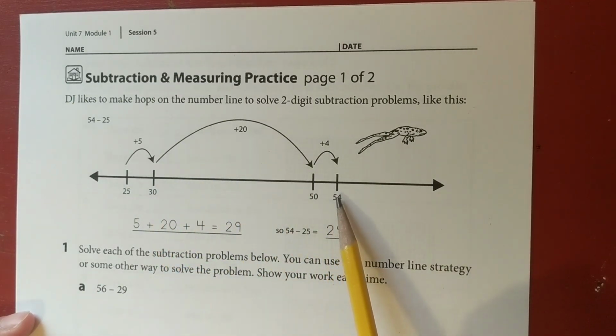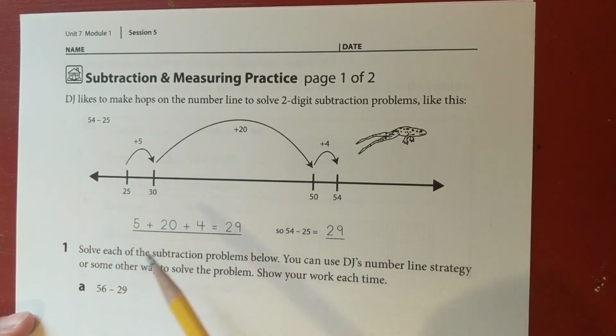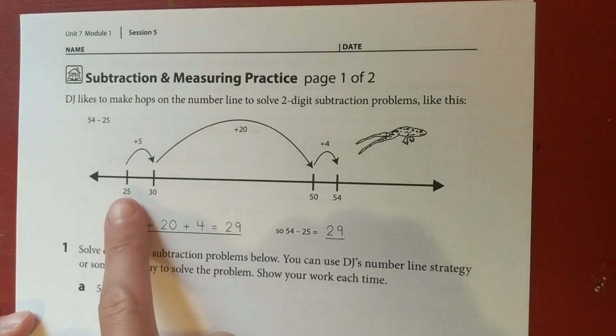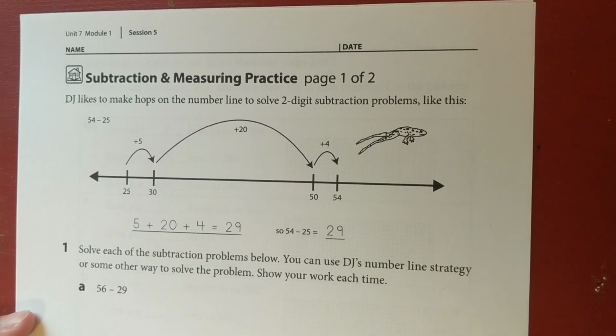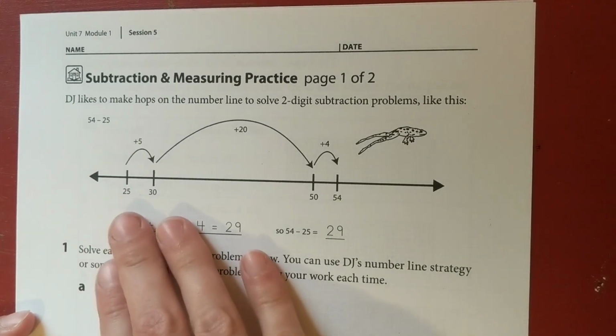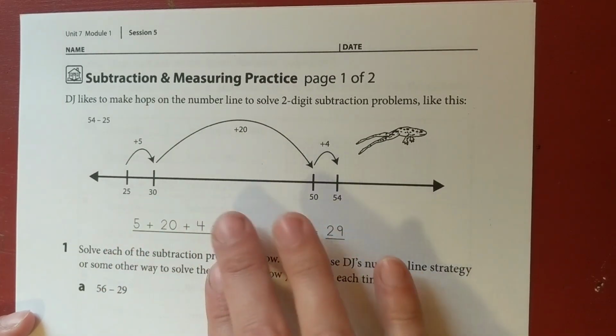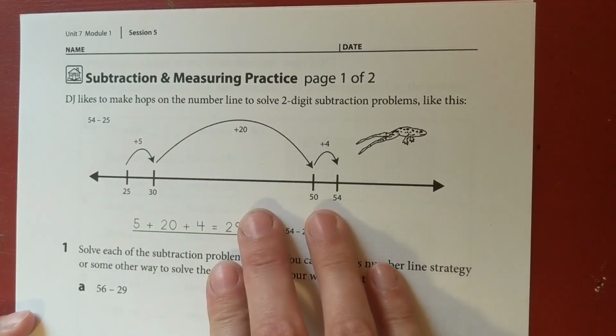Sometimes when we think about subtraction problems, we think about taking them away. Well, in second grade, we've talked a lot about thinking about subtraction problems as finding the difference. What's the difference between these two numbers? What's the difference between 54 and 25? Or how much more is 54 than 25? And when we've talked about finding the difference, we've used the number line a lot, and we've set it up just like DJ Hopper has set up his number line here.